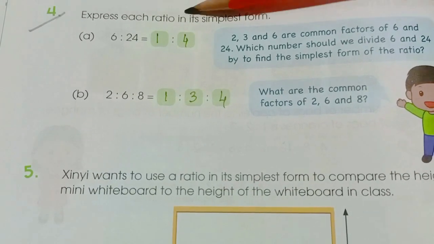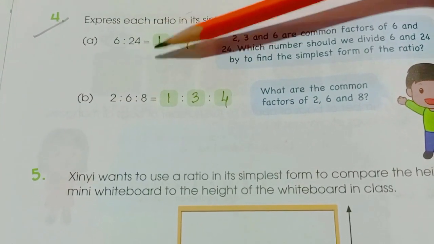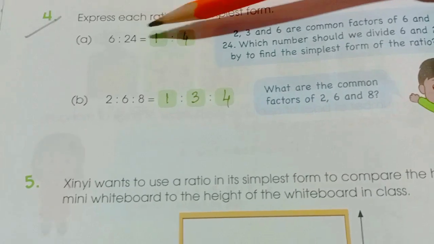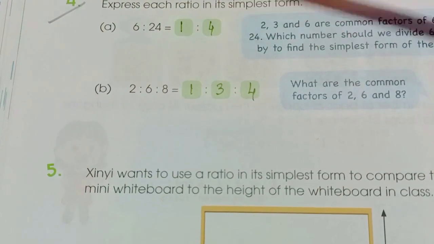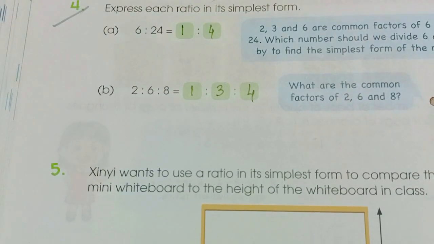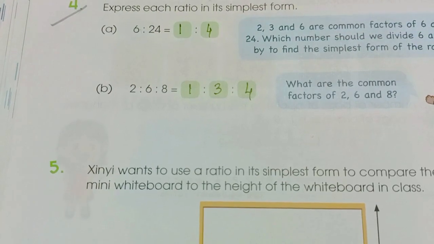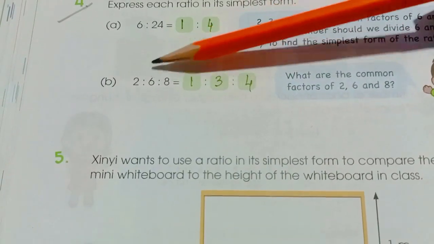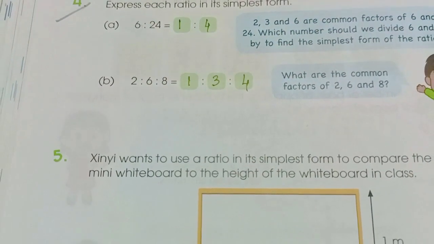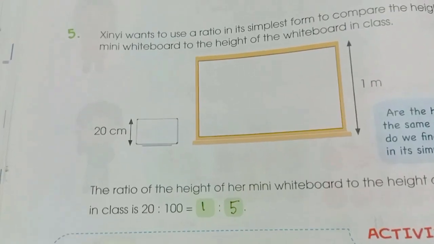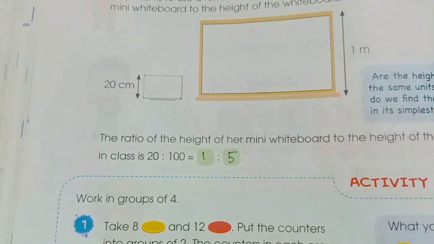Here we have: express each ratio in its simplest form. Simplest form means we have to divide and write the simple answer. 6 and 24, we simply divide both numbers with the table of 6. 6 1s are 6, 6 4s are 24. Again the simplest numbers: 2 1s are 2, 2 3s are 6, 2 4s are 8. Here we have 2 1s are 2, 2 5s are 10.